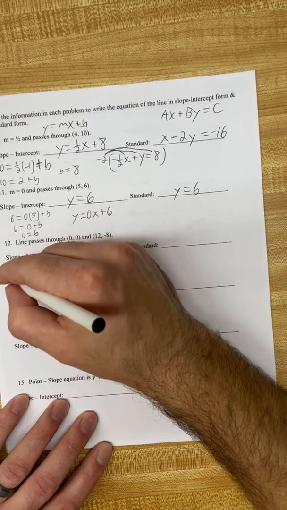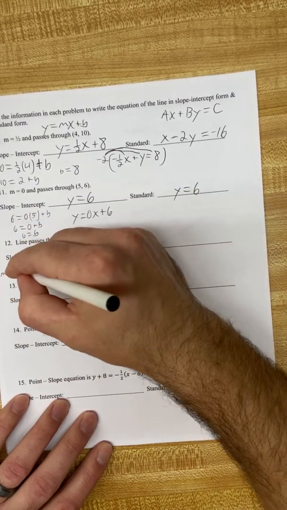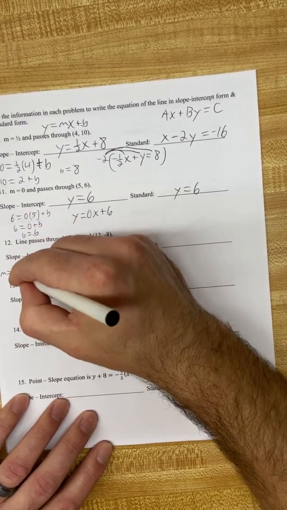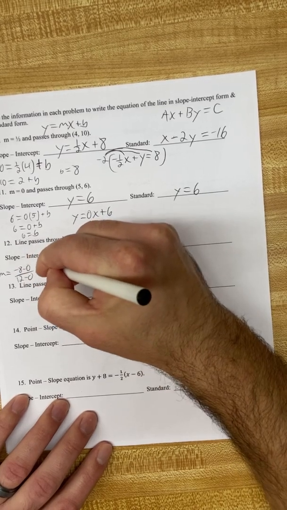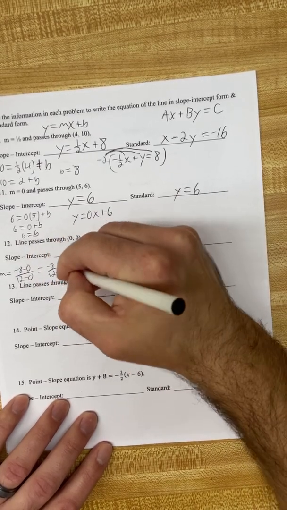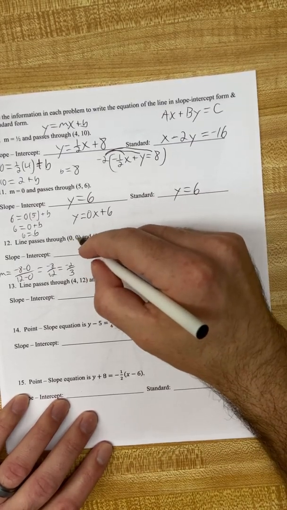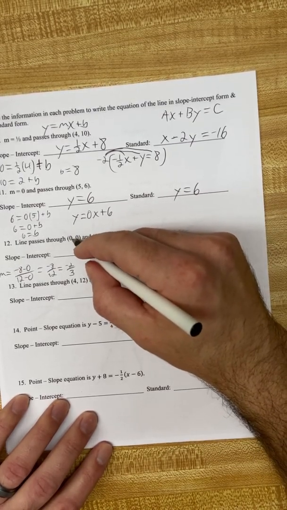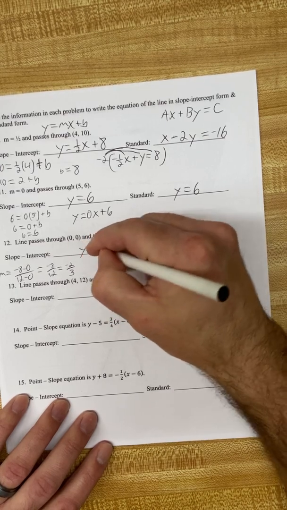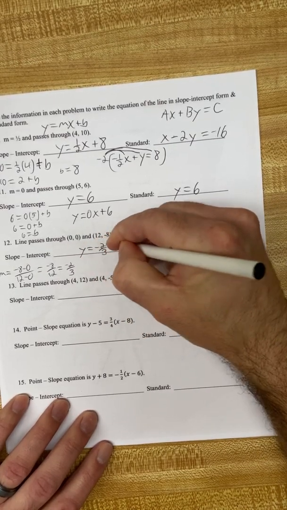So we've got to figure out our slope first. It's going to be negative 8 minus 0 over 12 minus 0. So we're going to end up with negative 8/12. Reduce that down to negative 2/3. You're going through (0, 0), so that's the y-intercept right there. When x is 0, that's your y-intercept. So my equation is just y equals negative 2/3 x.